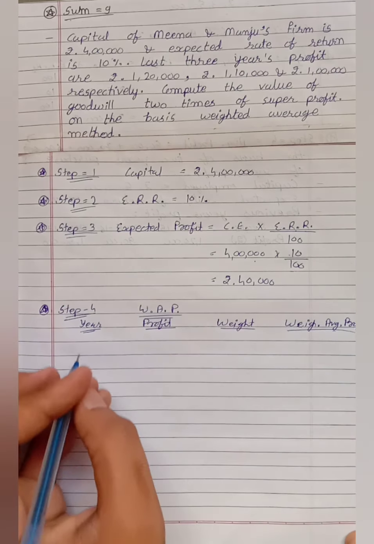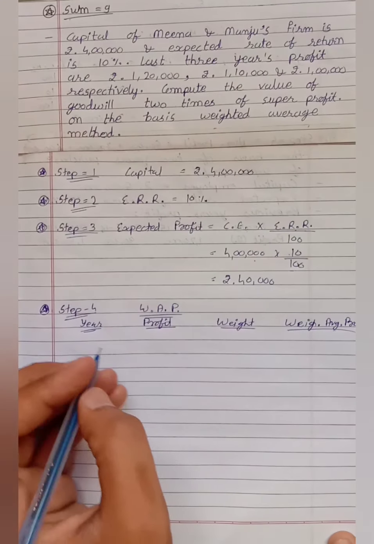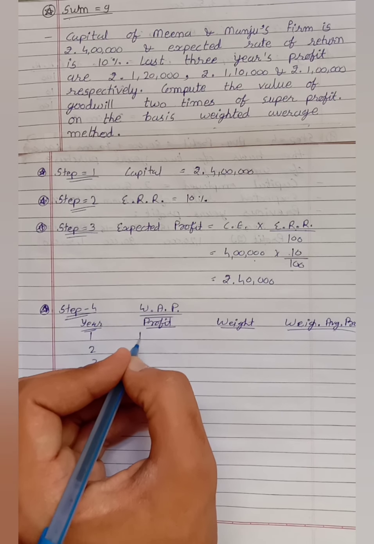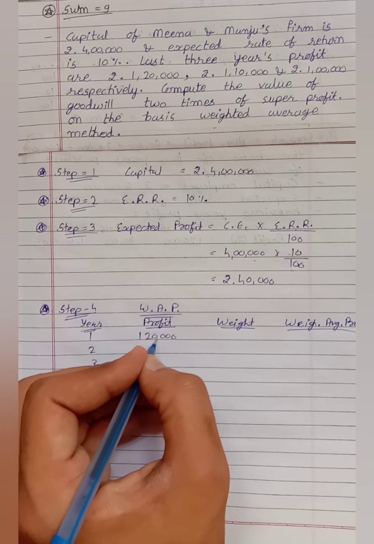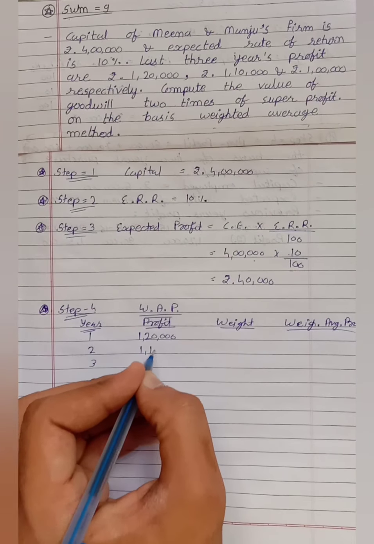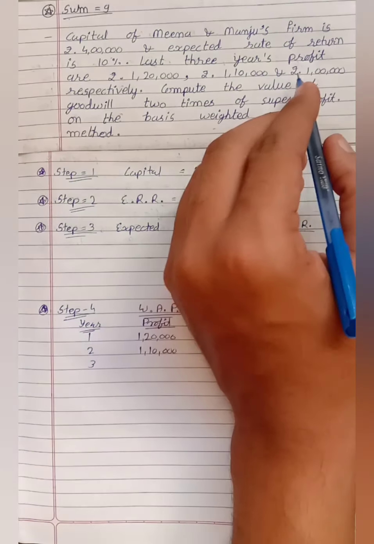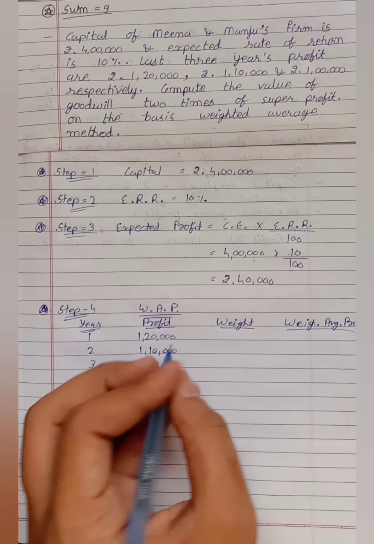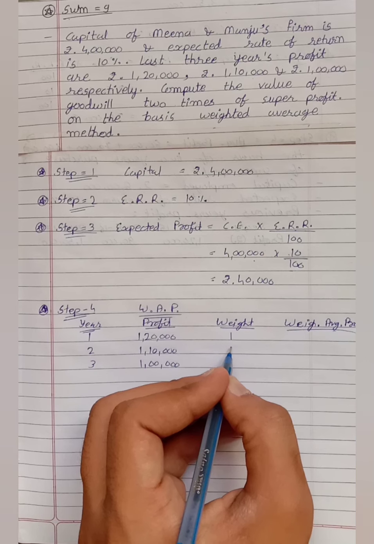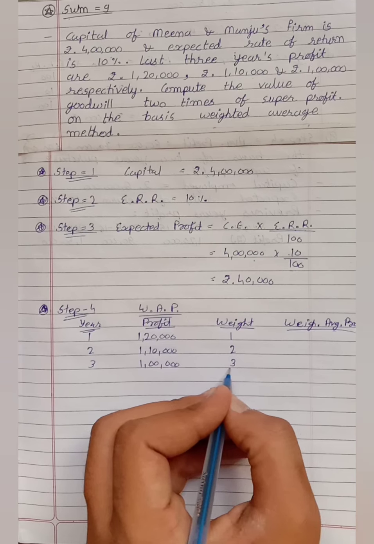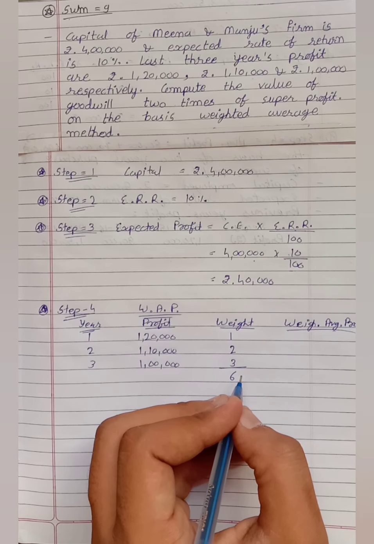Weightage average profit. So here already given 3 years. So 1, 2, 3. So first year profit is rupees 1,20,000. Second year profit is 1,10,000. Third year profit is 1 lakh rupees. Clear? So here we give weight. So for the first year 1, second year 2, and third year 3. So total weight is 6. And now we find the weightage average profit.